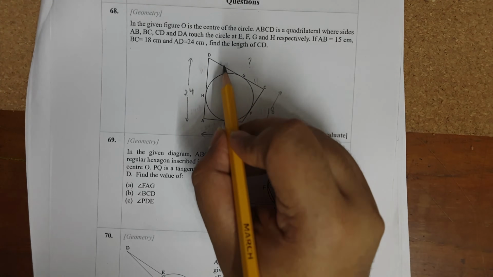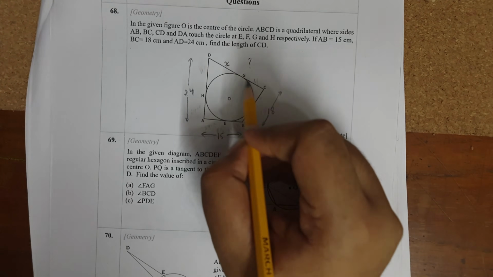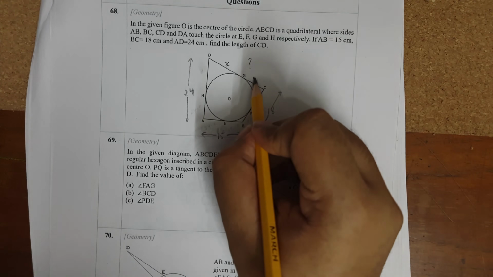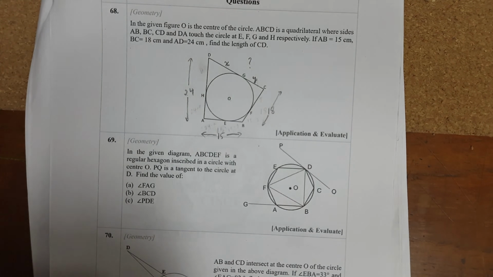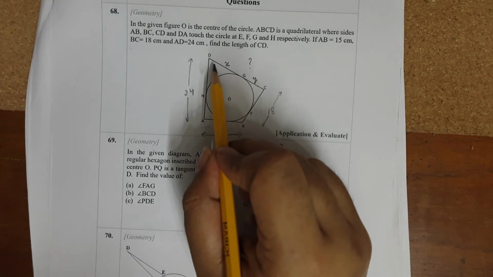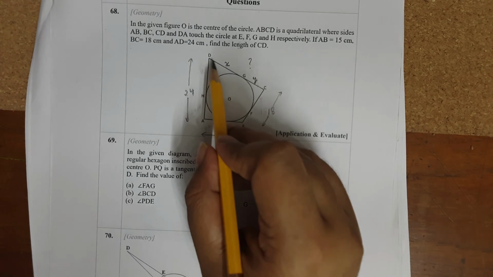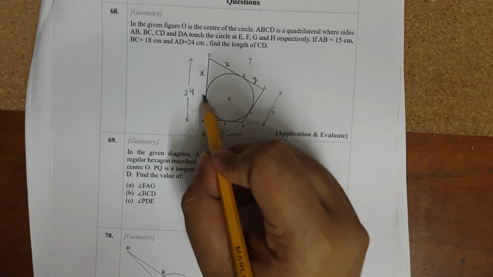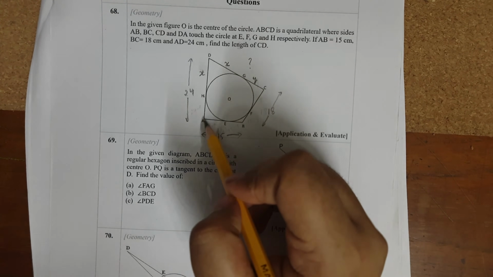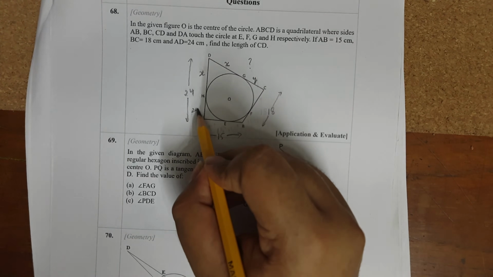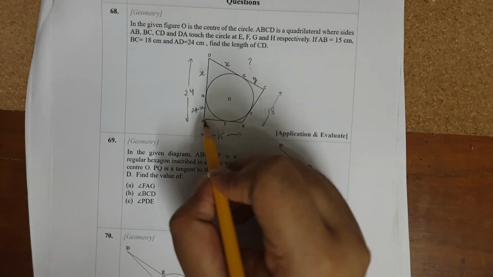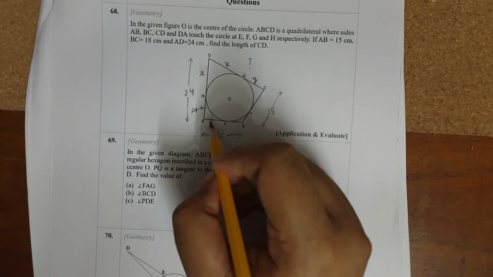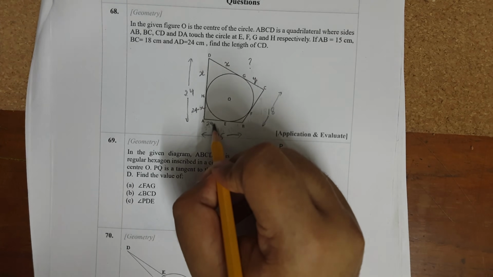So let me take DG as X and GC as Y. Then I want to find what is X plus Y. Okay, now if DG is X, DH is also X. And then AH will be 24 minus X. And AH is same as AE, so AE is also 24 minus X.